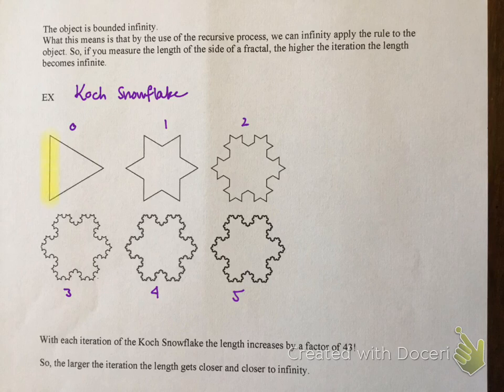So if I go to the first iteration, now one of my sides is this. If you look at that, I'm going to have to measure length from here to here, from here to here, from here to here, from here to here. And if you do that, you'll notice that it is longer than the 0 iteration.